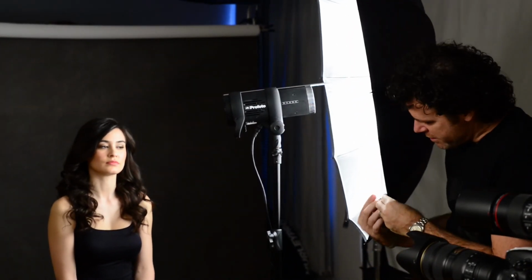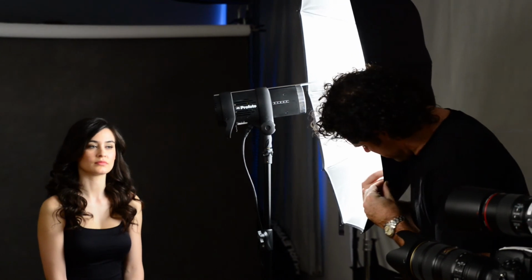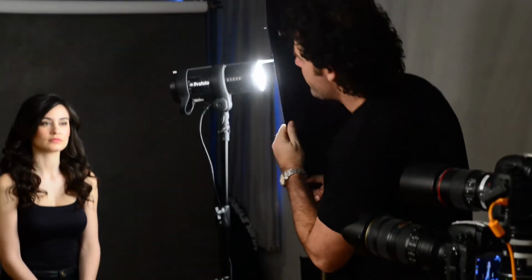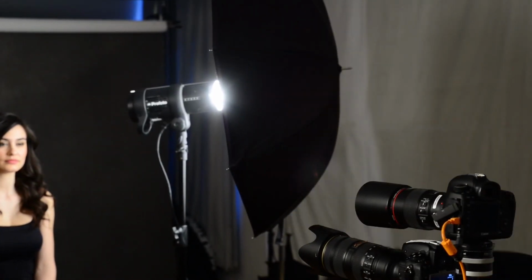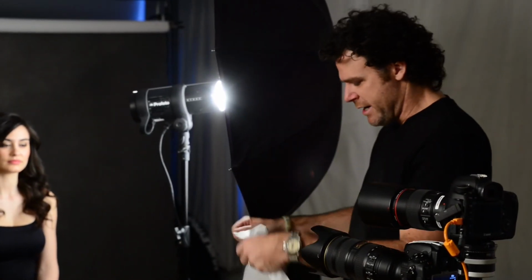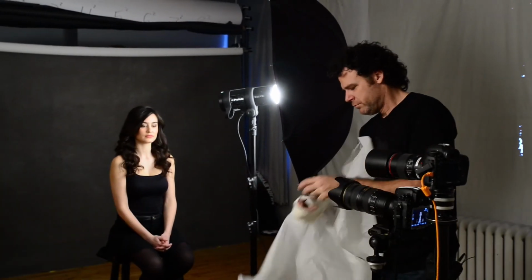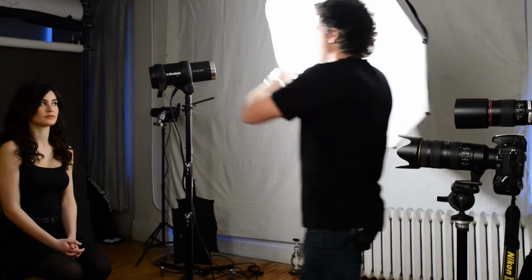But the thing that I really love about it is I can put a diffusion over the front of it. So you can see how the shadows form around with the silver. Let's put the diffusion on the front and check it out. Take it off real quick.